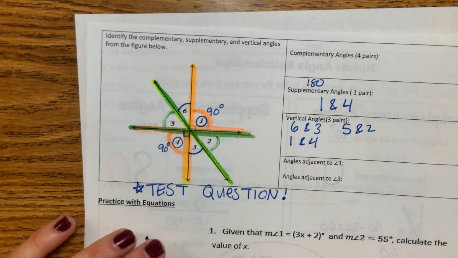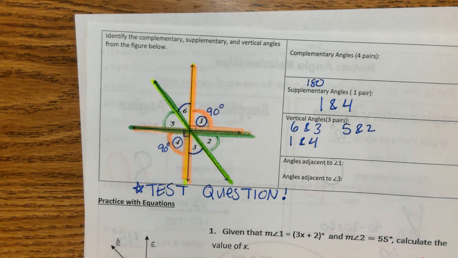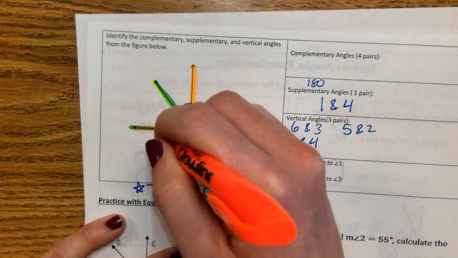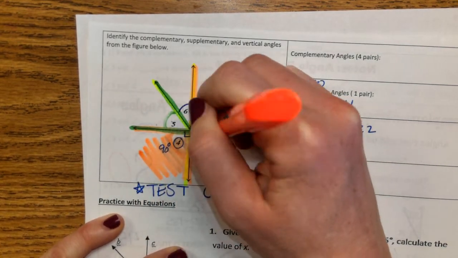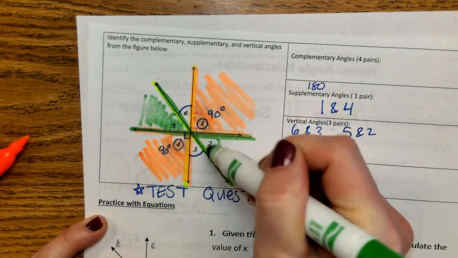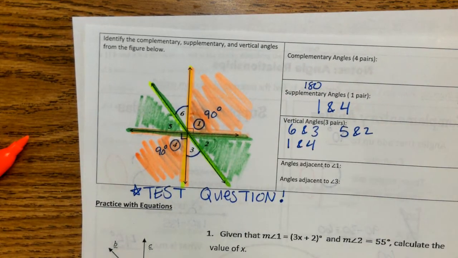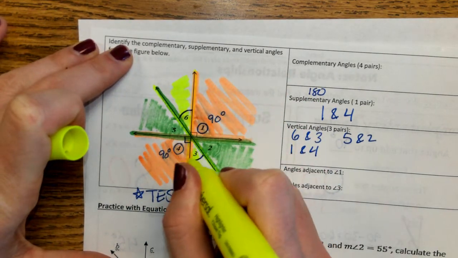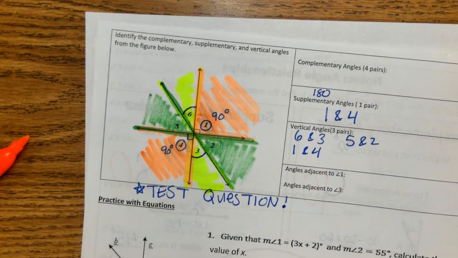Why is it orange and green? Because I've had to use a lot of colors to show you things. It might help if I had like 5 different pictures to show you everything. Alright, I'm going to do some color coding because remember, vertical angles are congruent. So, angle 4 and 1 are congruent, the same measurement. 5 and 2, those green angles, are congruent. 6 and 3, the yellow angles, are congruent.